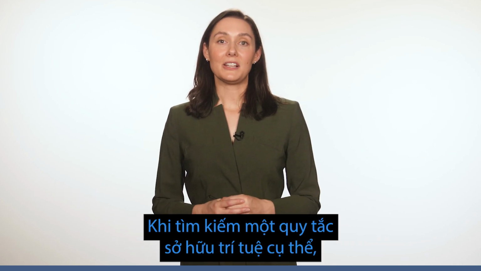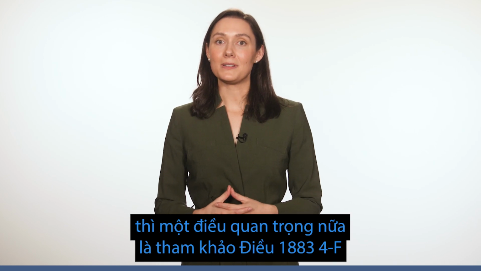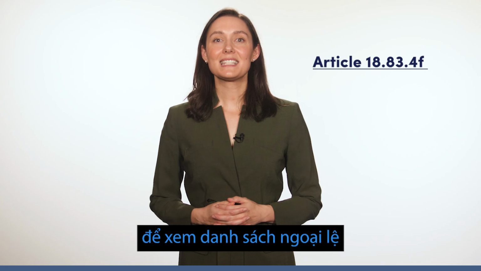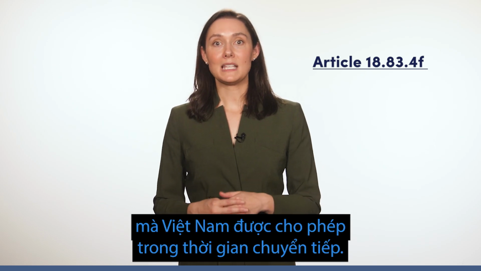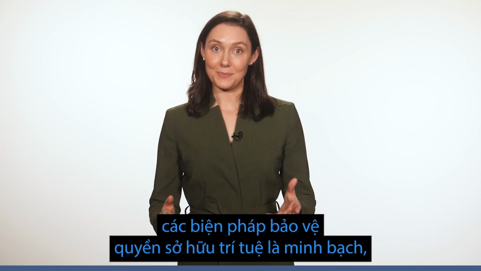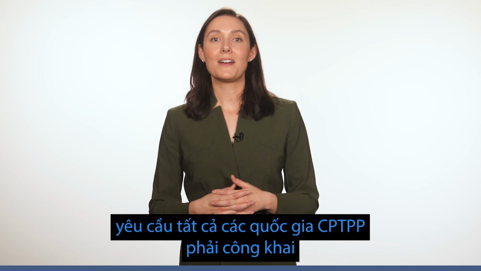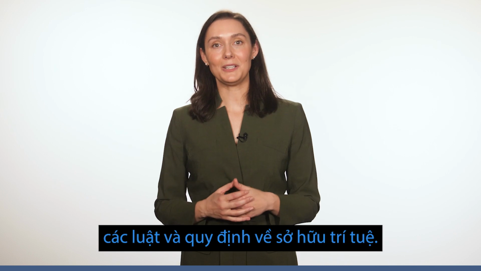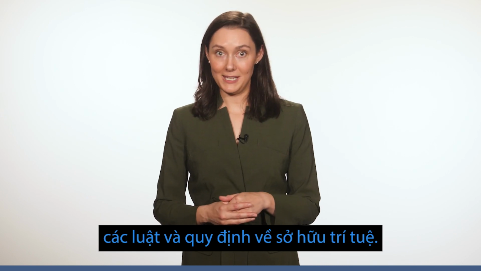When looking for a particular IP rule, it is also important to consult Article 18.83.4F for a list of exceptions where Vietnam has been granted a transition period. To ensure that the rules surrounding IP protection measures are transparent, the IP chapter requires all CPTPP countries to make publicly available relevant laws and regulations on IP.